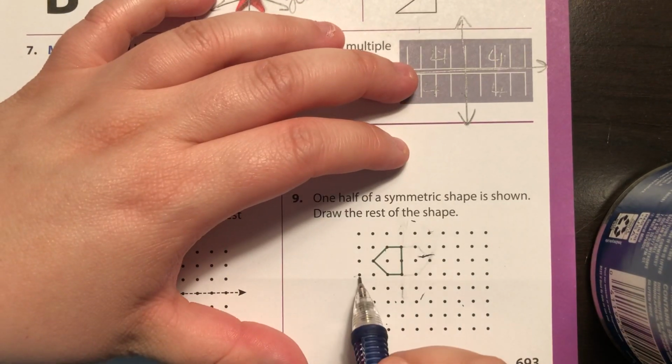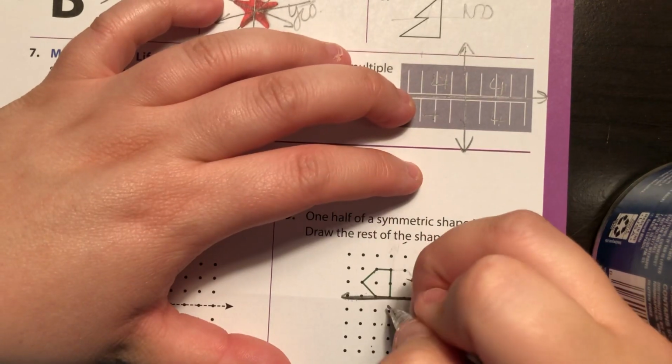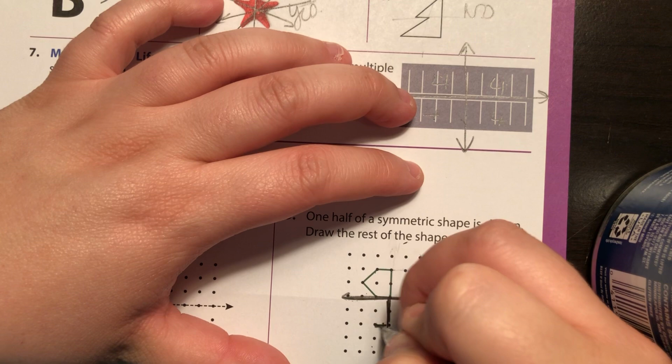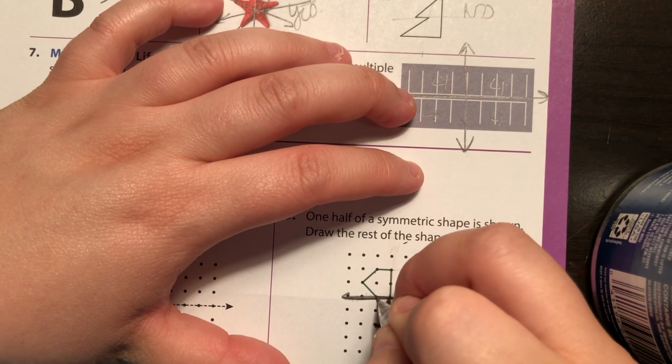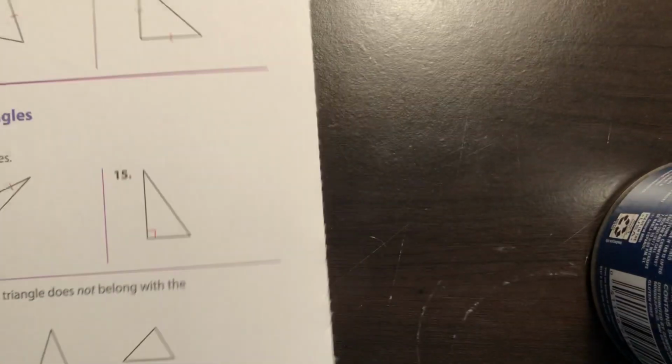Really bad allergies. So let's say that the other line of symmetry would have been right here. They would have been 2 over here, 1 across, right? And then they would have met right here. So there were different ways of doing that one because you chose where the line of symmetry was.